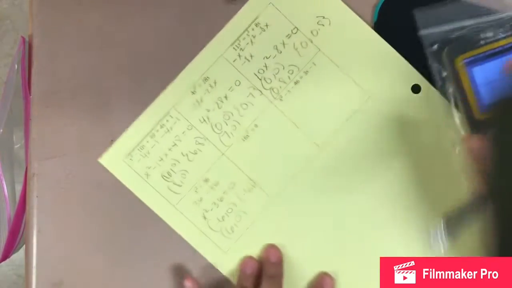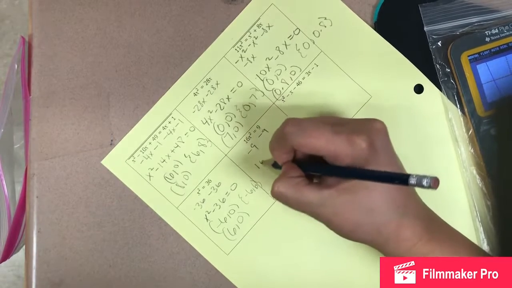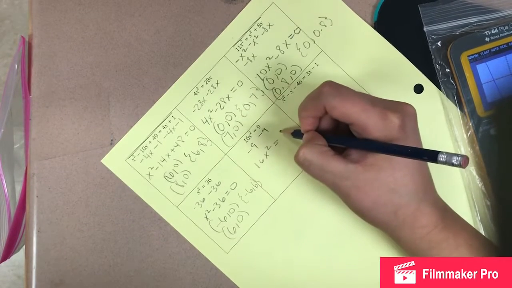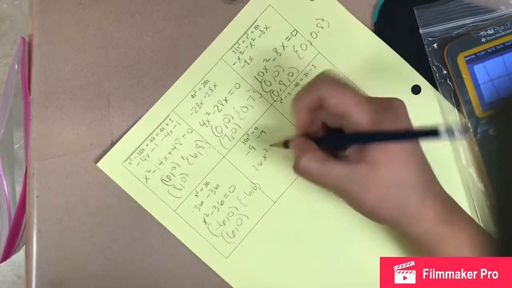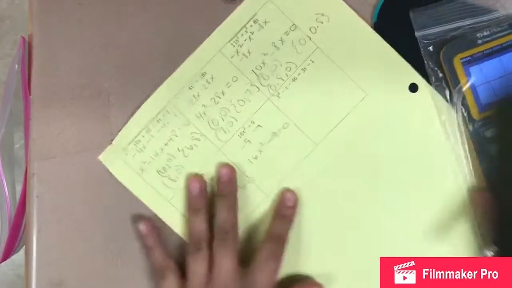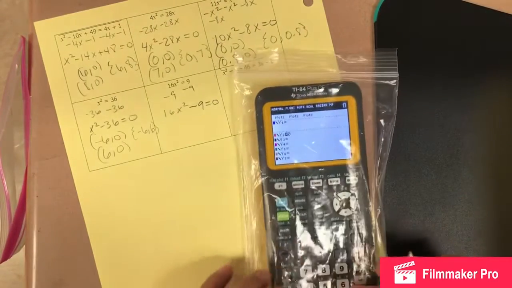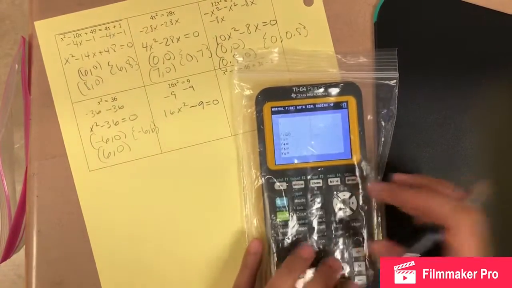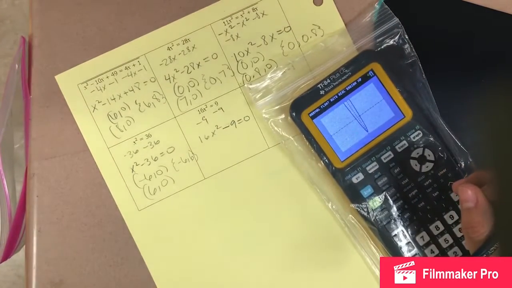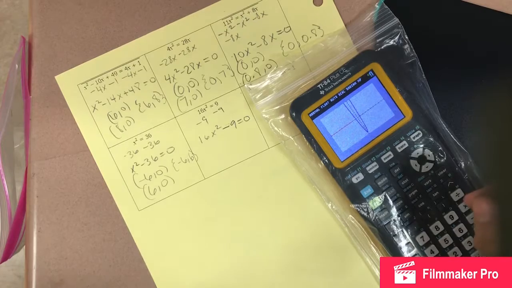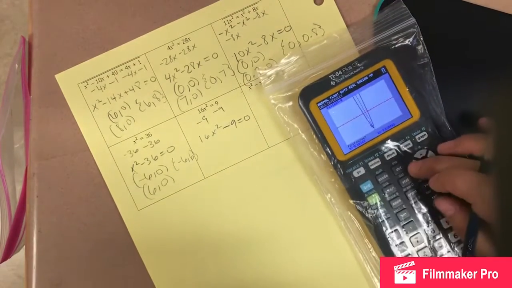On this side, we're going to solve for 0, so that means subtract 9. So we have 16x squared equals, nope, that's wrong. 16x squared minus 9 equals 0. I'm thinking we're doing square root method here. So 16x squared minus 9. Second trace 5, make sure we're on the left side.